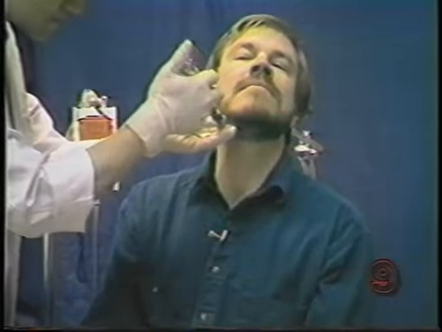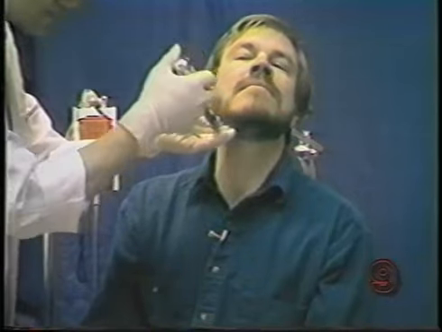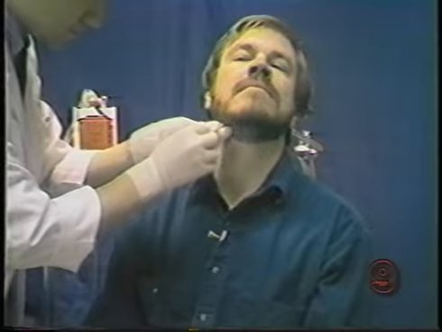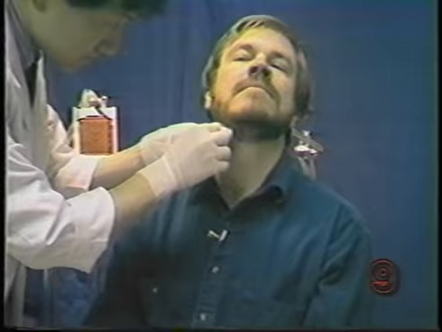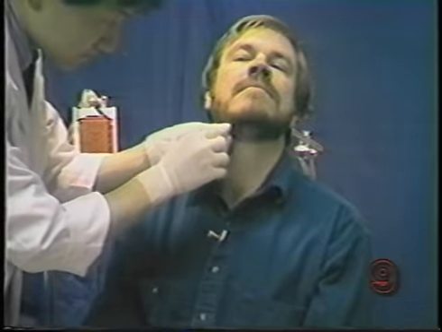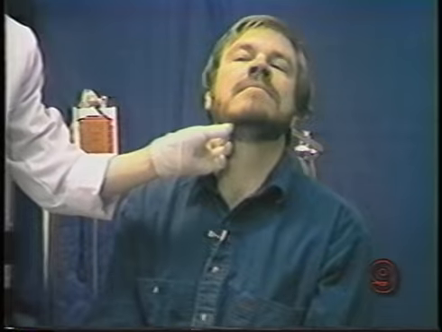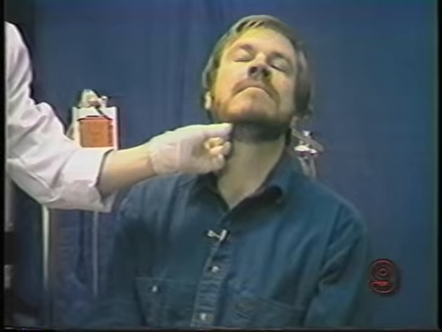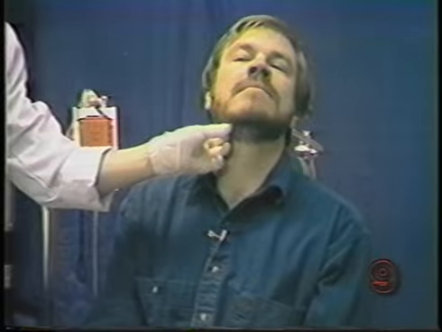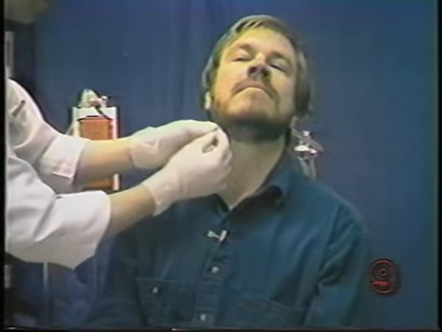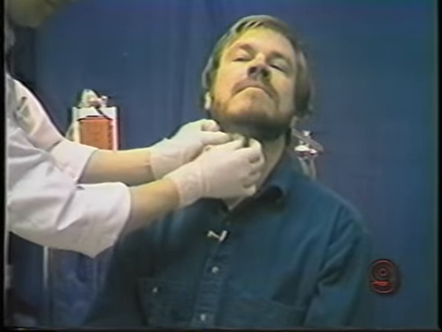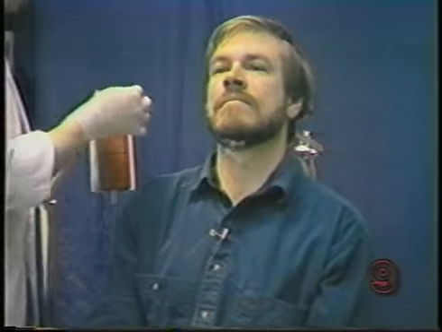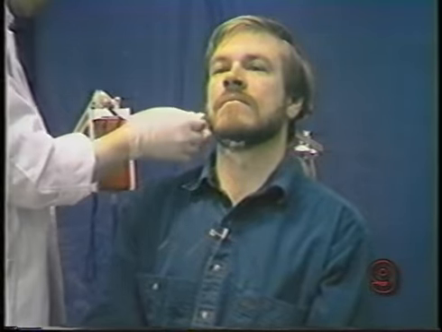After application of topical anesthetic with a panjet, a bipolar hooked wire electrode is being inserted into the medial pterygoid muscle of this subject. And then a ground electrode will be applied to his ear.